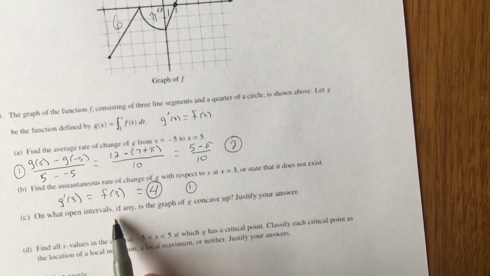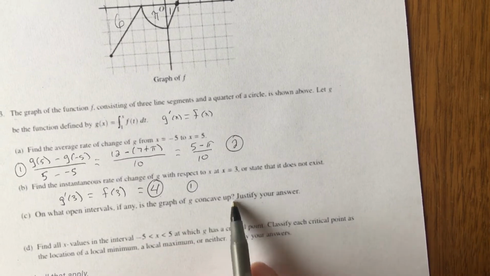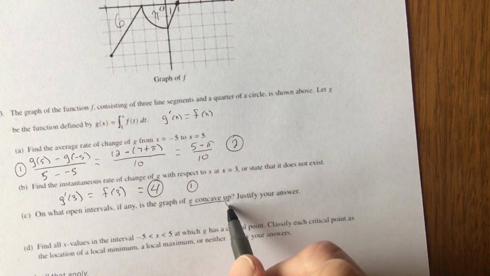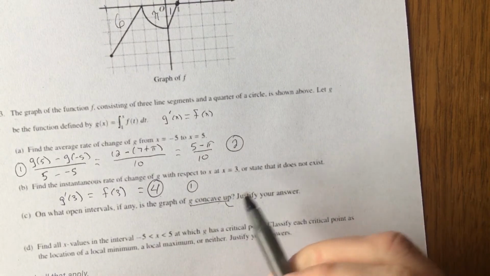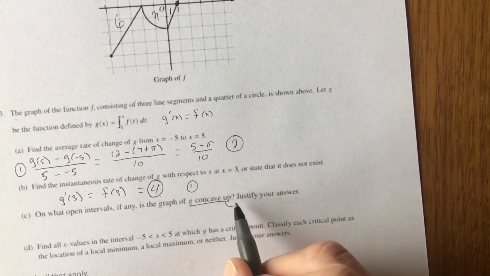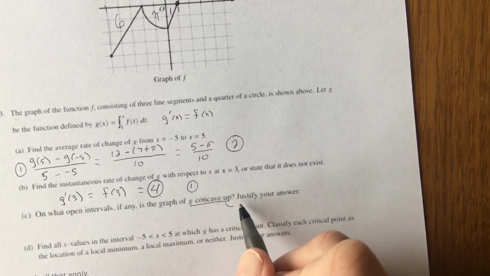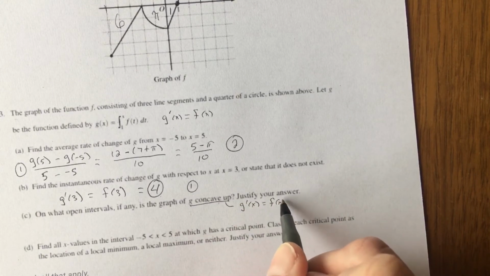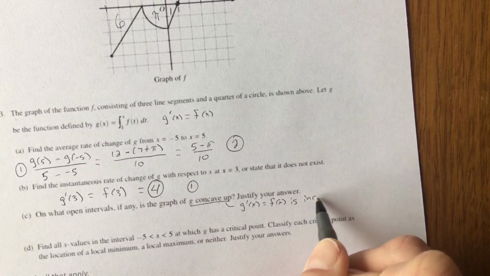On what open intervals, if any, is the graph of g concave up? A function will be concave up when its second derivative is positive, but really for us, we're going to talk about the other case: a function is concave up when its derivative, which is f, is increasing.